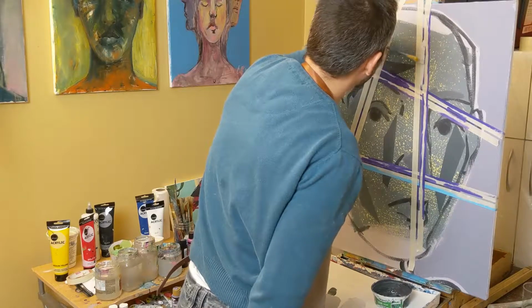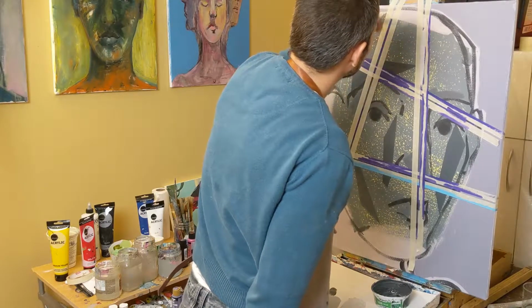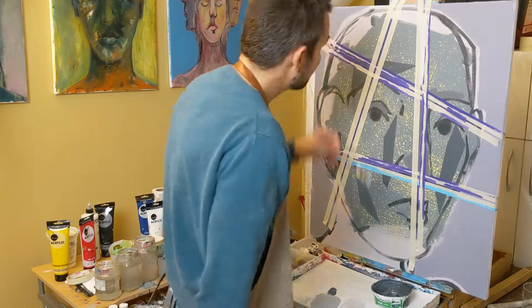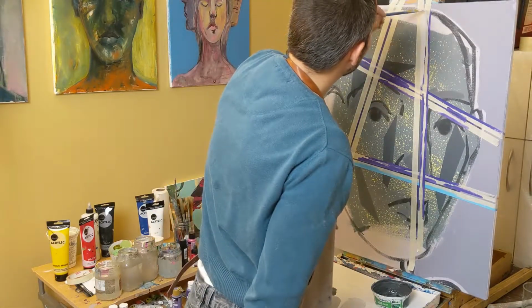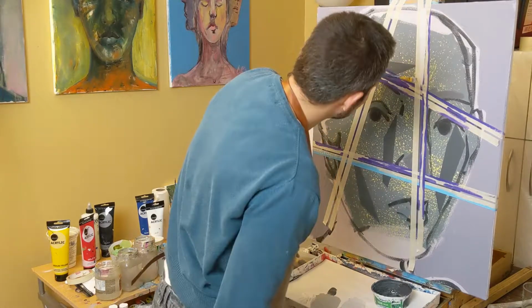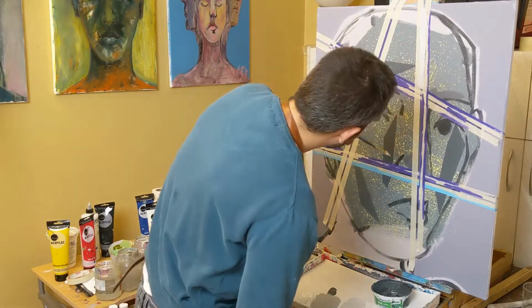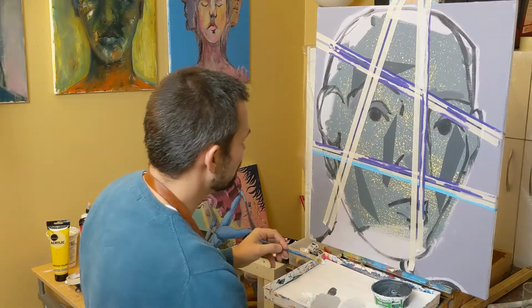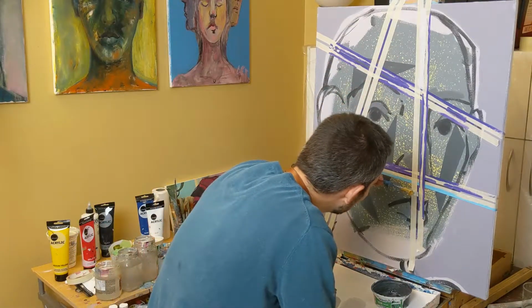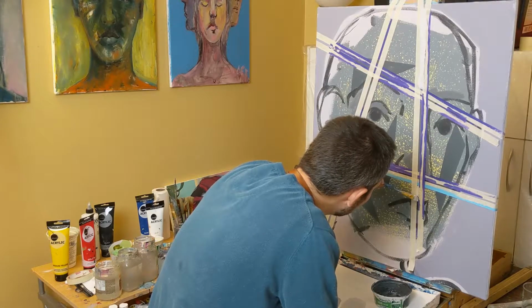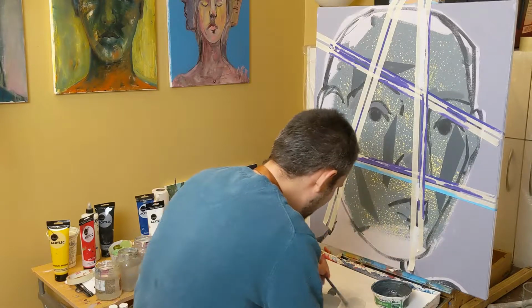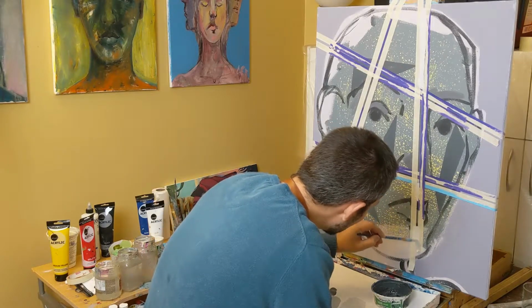So here we go. See, now I can bring this even over top of this white section, which before the lines didn't go over that area. I could even go over top of this nose if I wanted to, but I don't, so I'm not going to. That's kind of cool.